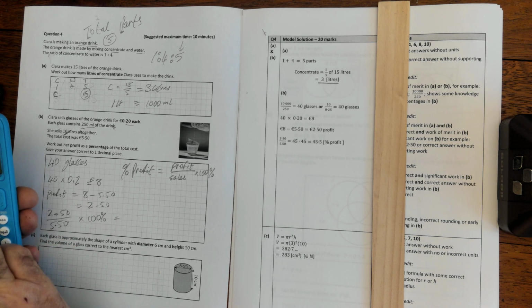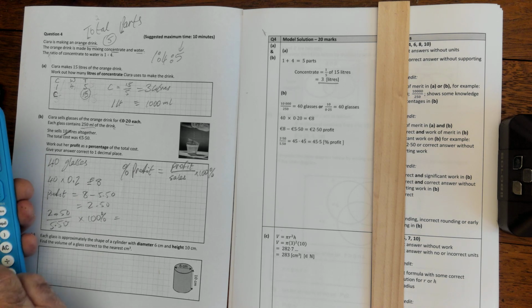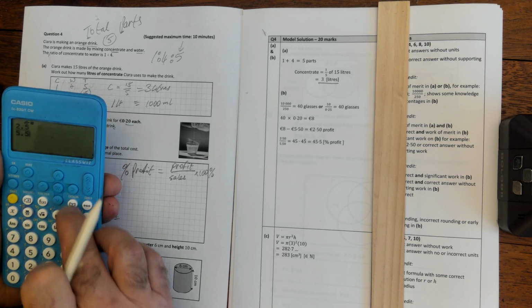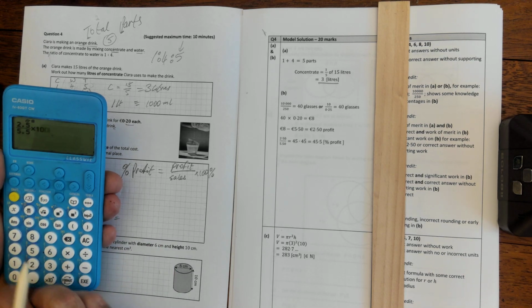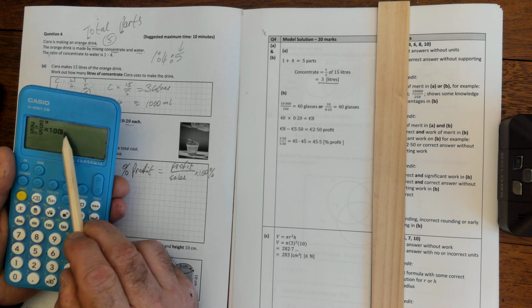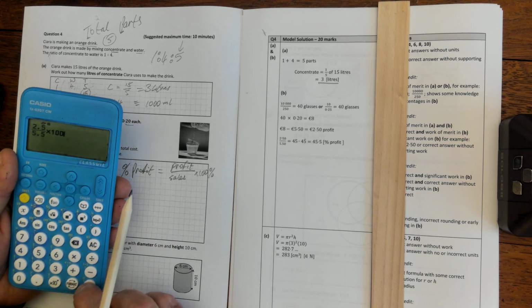So here we are with our fraction bar: 2.5 over 5.5 times 100. Big warning, do not put a percentage here. If you do, then you're making this 1 and you're not doing anything.